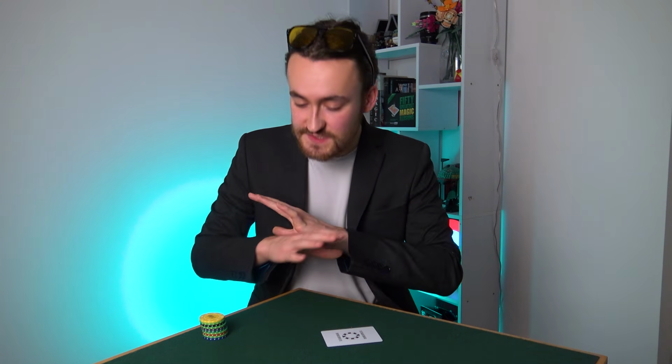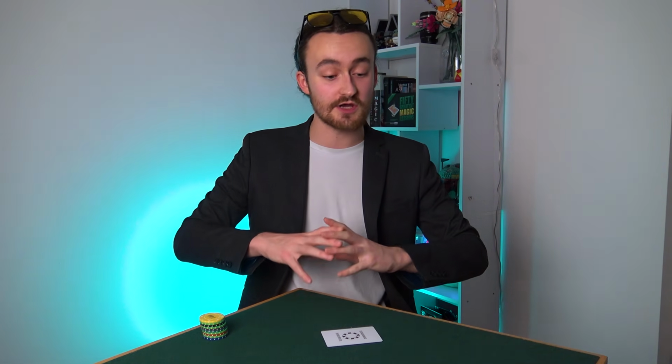It's an age-old principle. It's something that just works. So by adding up the secret category values that are assigned to each poker hand, you get to the value of their card. Now, not only do you get to the value, but 60% of the time, you also get the suit. So 60% of the time you perform this, you are going to know exactly which card they are thinking of.